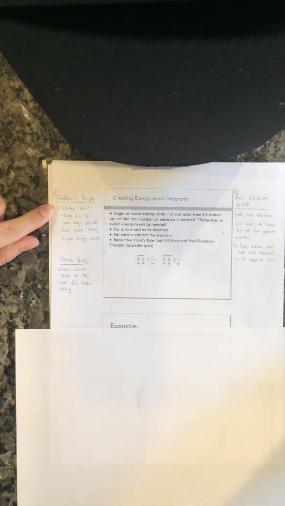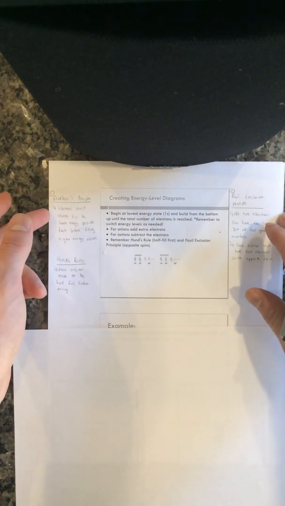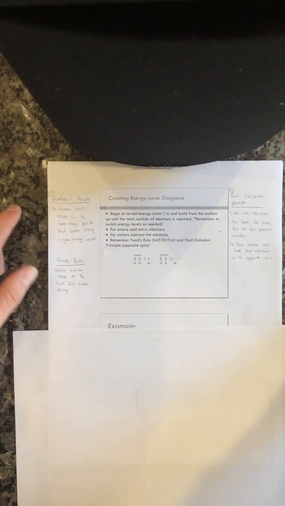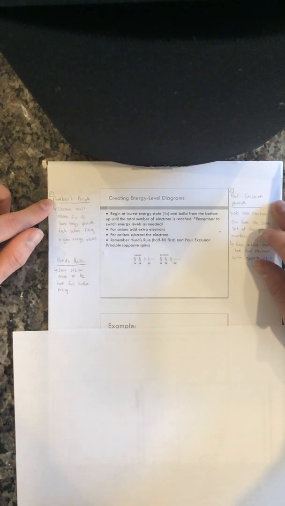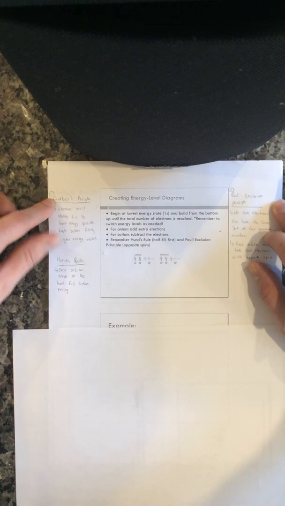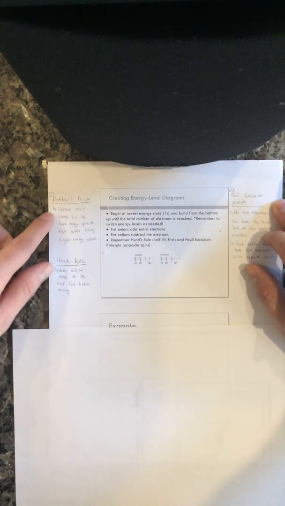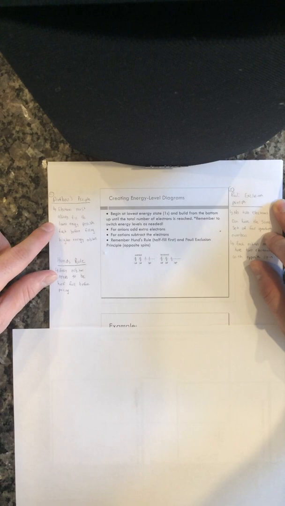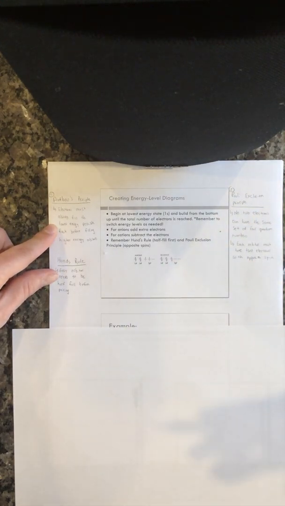So I'll read it. Hopefully you can see it. I am using an iPad to record it, so it's not the best quality. But once again, you could always pause it and rewind or whatever you need to do to go back and get it. So the first principle that we need is called Aufbau's principle. What this principle states is that electrons must always fill the lowest energy possible first before filling the higher energy orbitals.